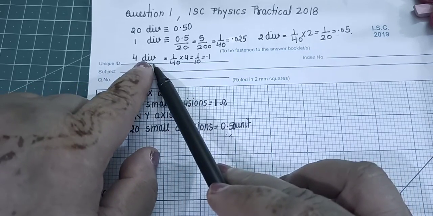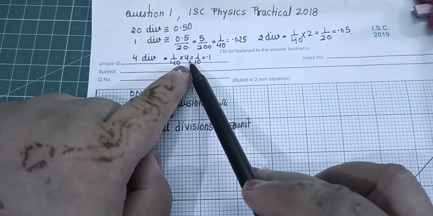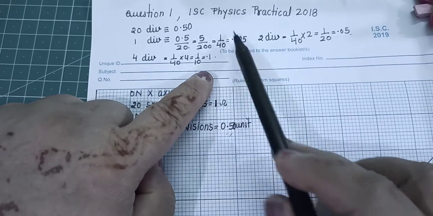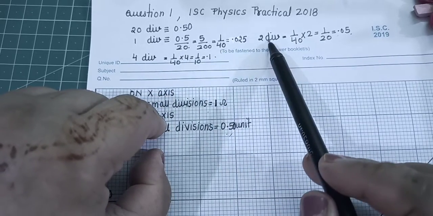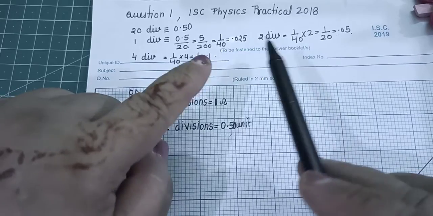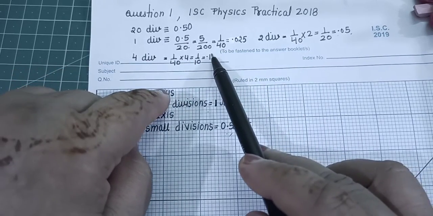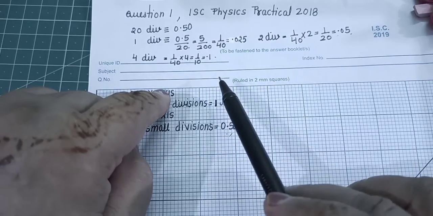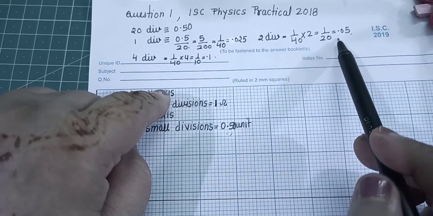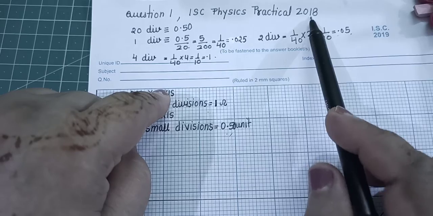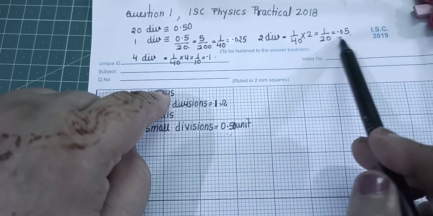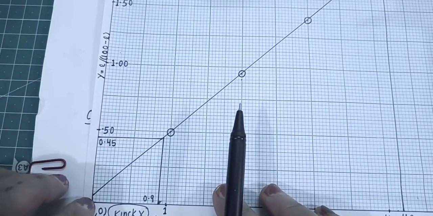Similarly 4 divisions, 1 upon 40 into 4, that is 0.1 unit. Now why have I taken 2 divisions and 4 divisions? Because if I move 4 divisions on the y axis, I will get 0.1 unit increase. If I move 2 divisions on the y axis, I will get 0.05 unit increase, and this is important.